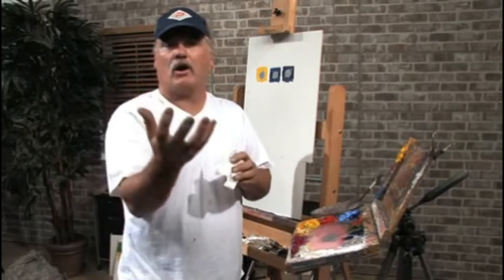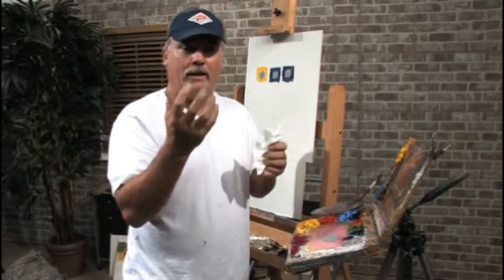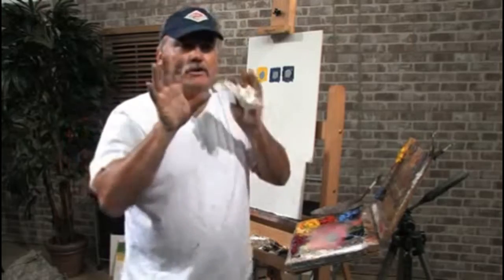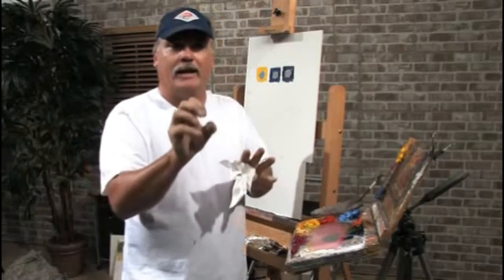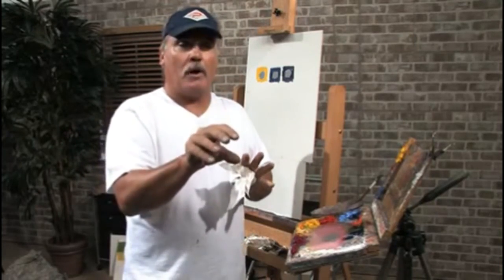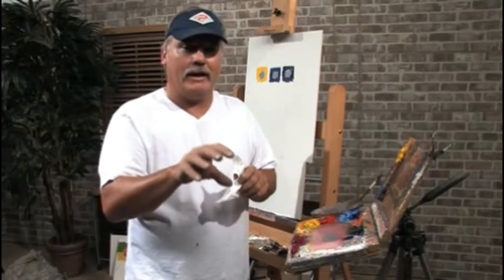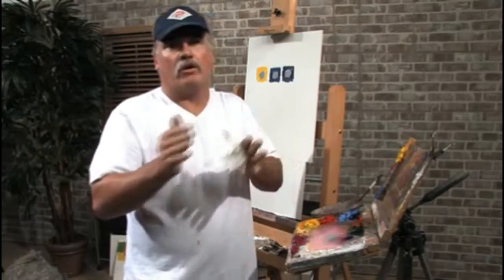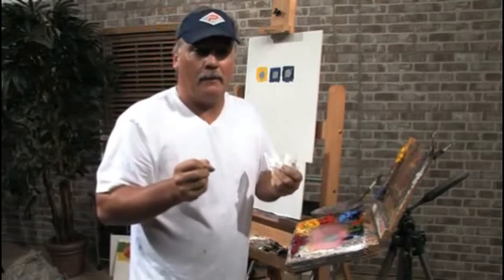So if you want to make a color really jump out on your painting, paint something that's the opposite and dulled down behind it, and that will make that color you want to pop out even more intense and even brighter and even more its complement, and so it'll really pop out.